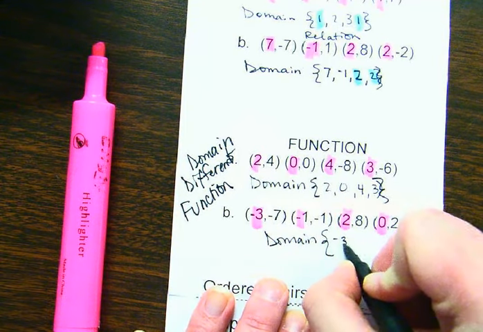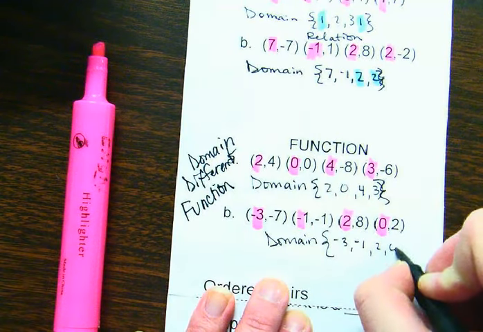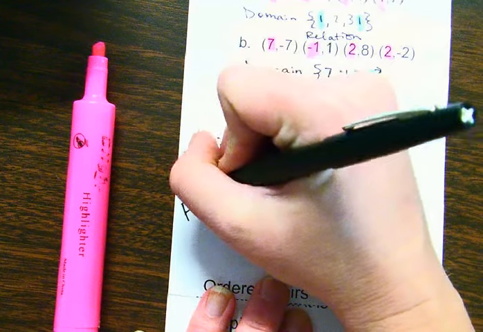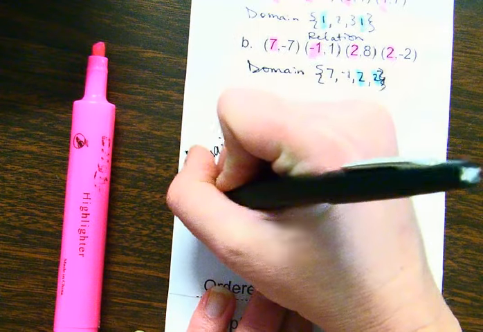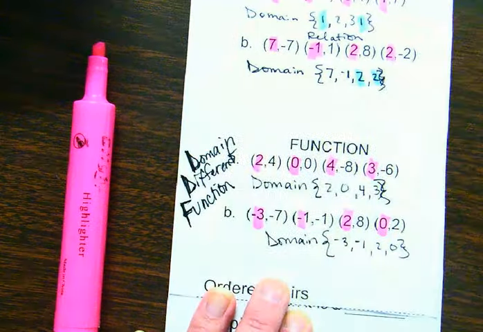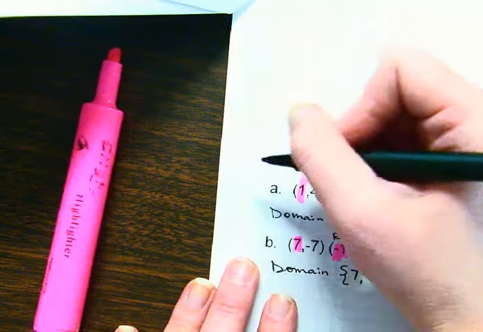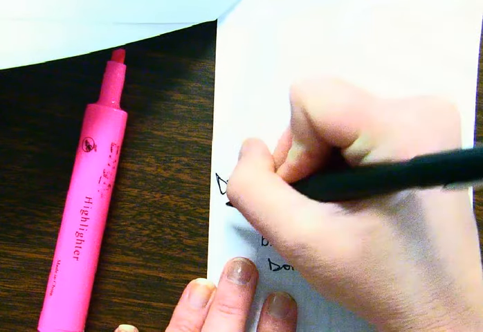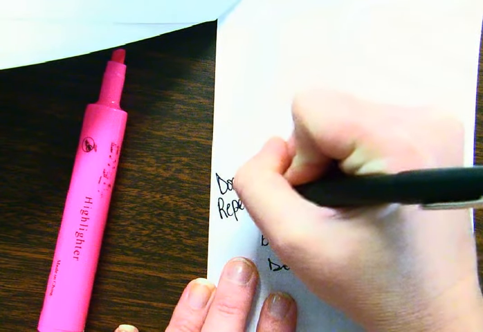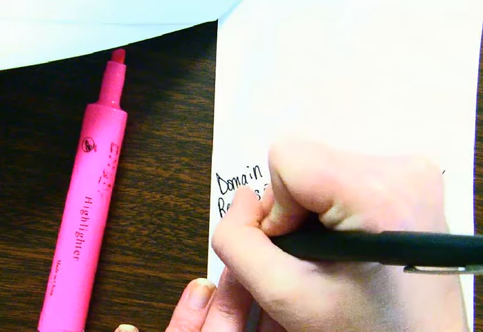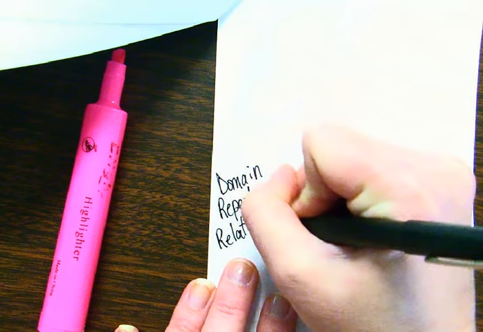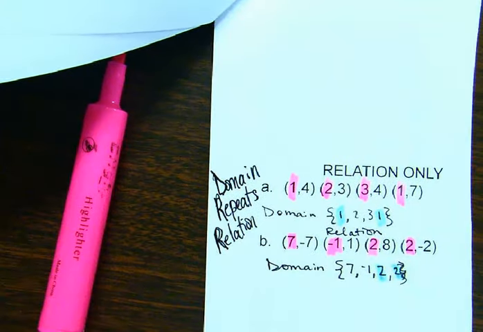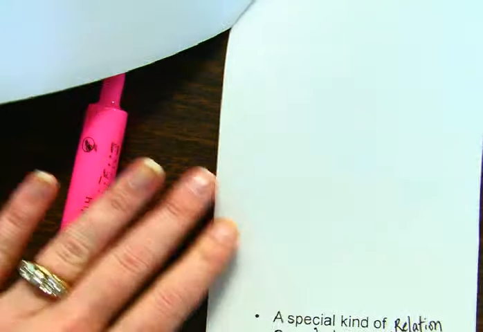My domains are negative 3, negative 1, 2, 0. My domains are different. It is a function. If my domain repeats at any time, it is a relation. Domain repeats, relation.